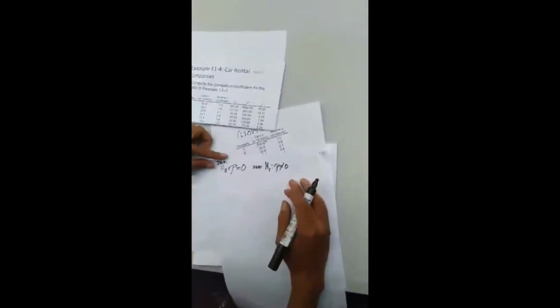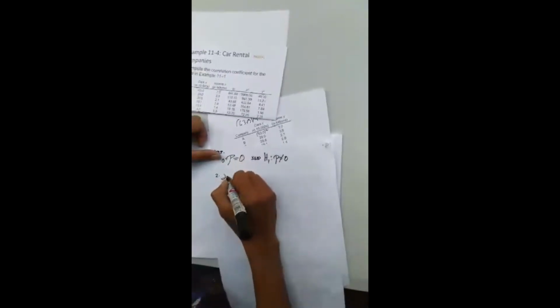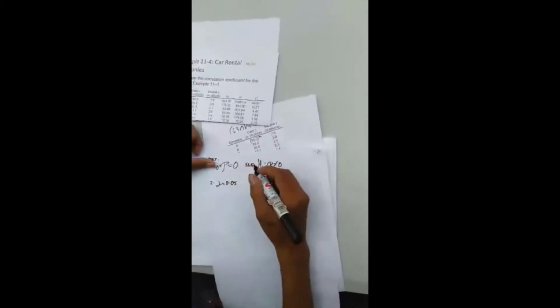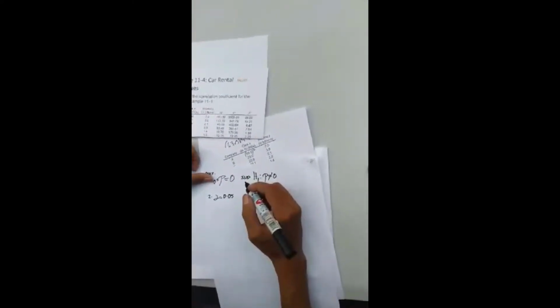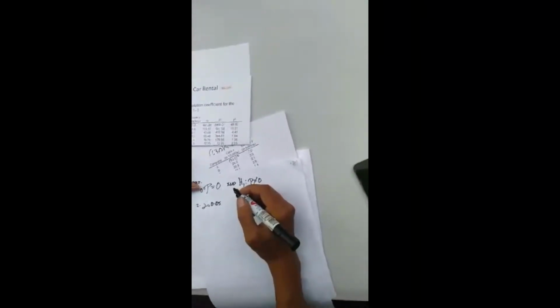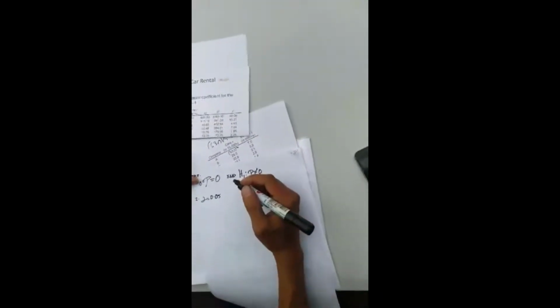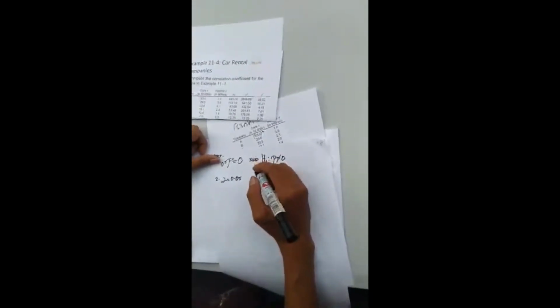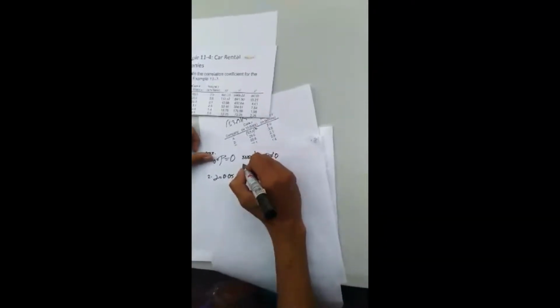So pangalawang proseso, ito po yung tinatawag na find the critical value. Since alpha niya is 0.05, meron po tayong sinusunod na proseso na test for the correlation coefficient. So meron tayong mga formula na ginagamit nila.